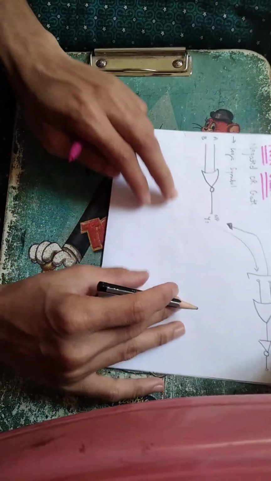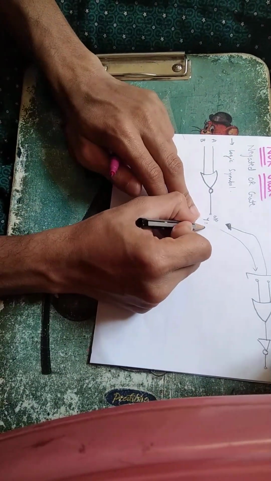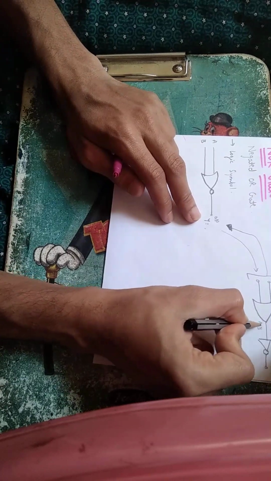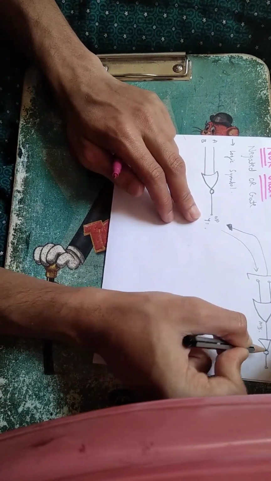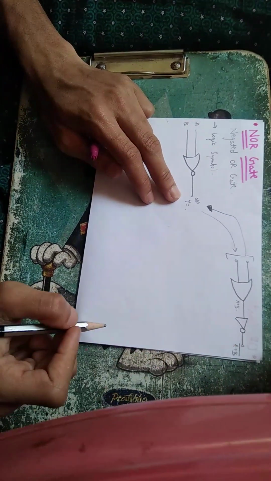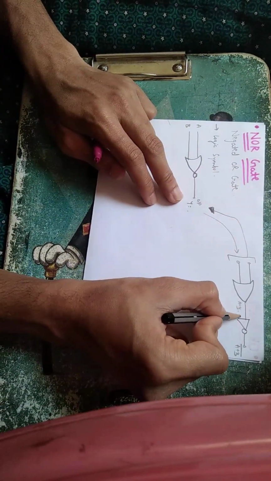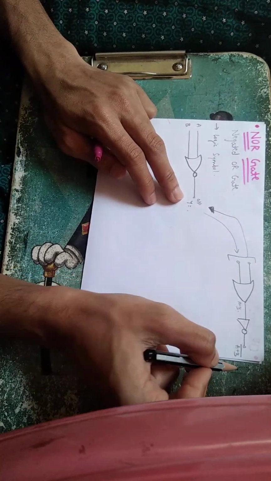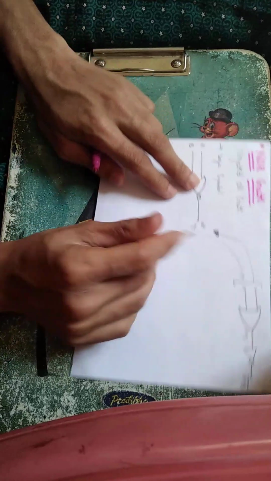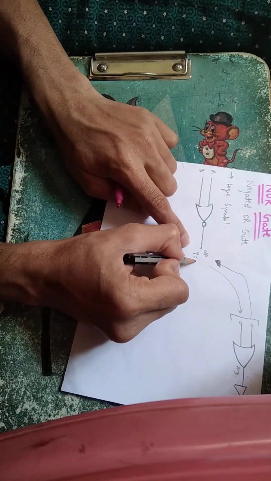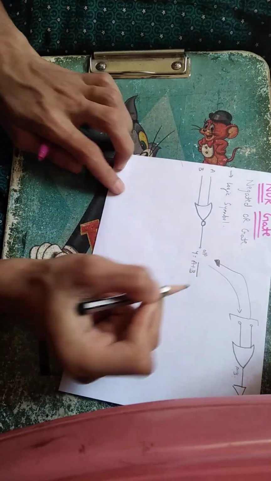Let us see the output expression. The output expression of the OR gate was A plus B, right? Now when it passes through the NOT gate, the output will be (A plus B) complement. When you pass A, the output was A complement. When you pass A plus B, the output will be (A plus B) complement.